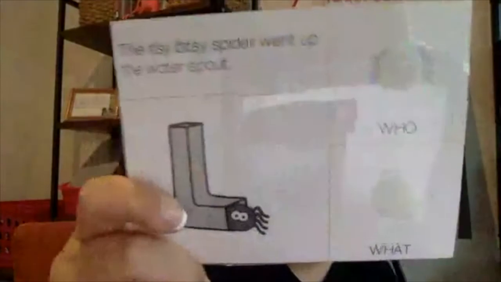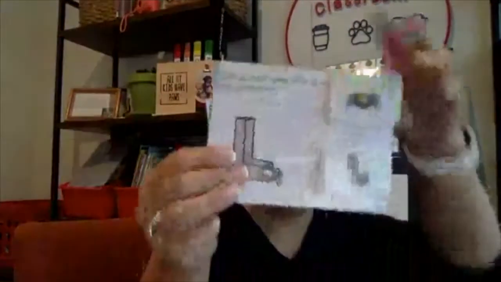So this is working on answering WH questions. So this one has picture cues for the kids. I don't know if you can see them. So for example, I'd read the sentence, the itsy bitsy spider went up the water spout, and then I'd ask them who, and they would have to tell me the itsy bitsy spider, and if they need even more help, I can show them the pictures and then ask what the spider did, went up the water spout, and then I can put those on here for them.